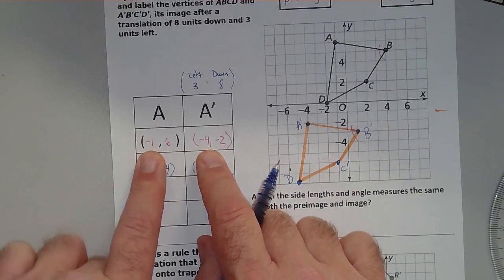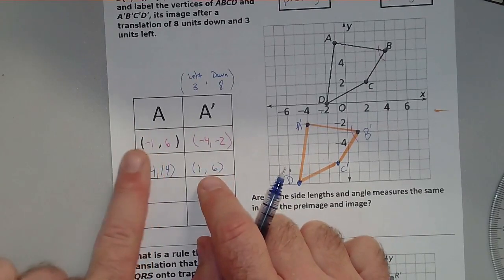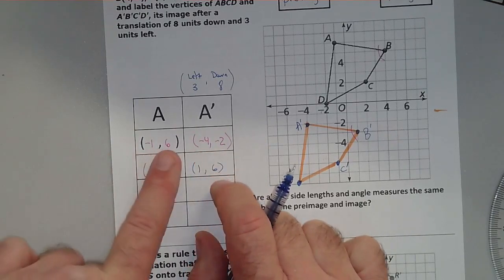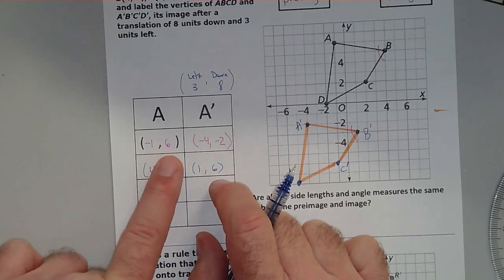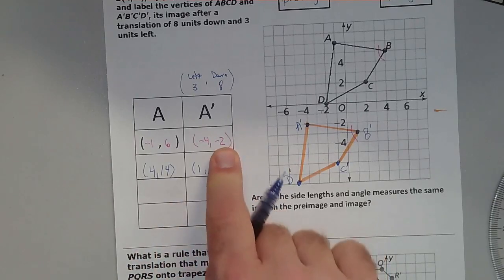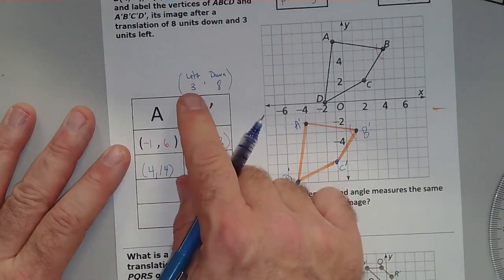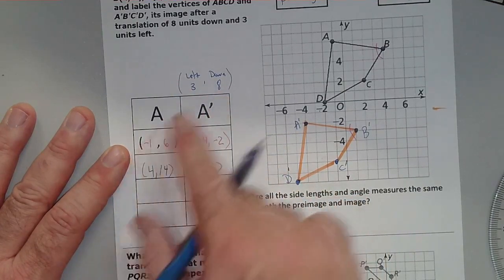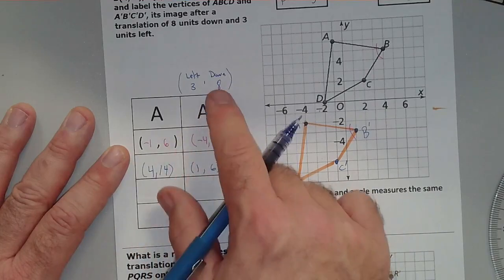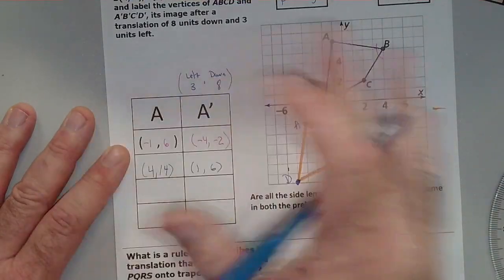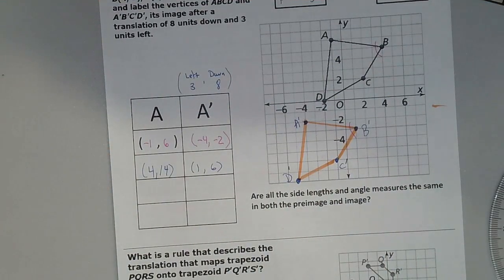So if I'm at -1, and I go left 3, -2, -3, -4, that's all I got here. If I'm at 6 and I go down 8, 5, 4, 3, 2, 1, 0, -1, -2, there I am. So what I did was bring a negative value for left and a negative value for down. But if they were positive, then I would be adding those values. So that's a simple thing. We can do translation, and we don't even need a coordinate plane for that.